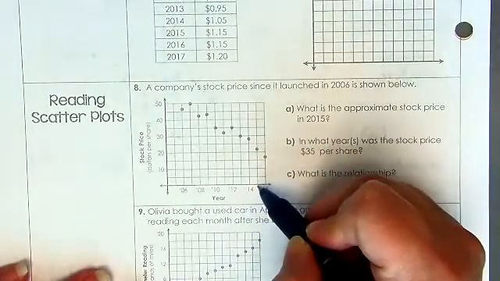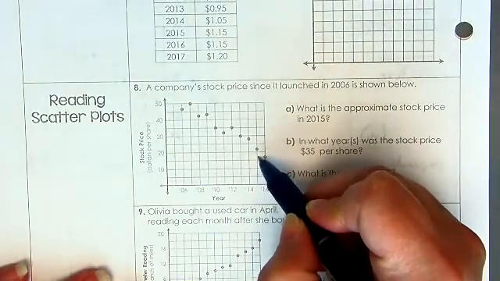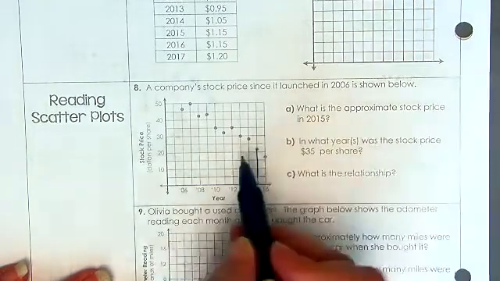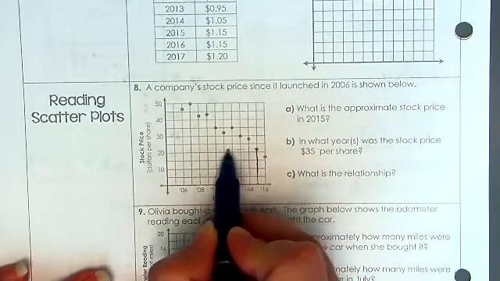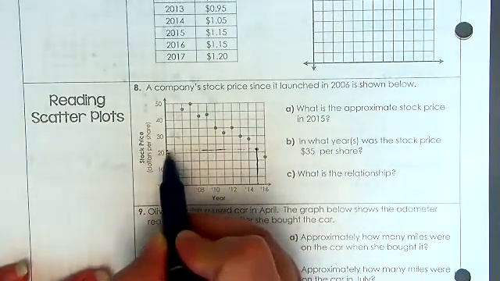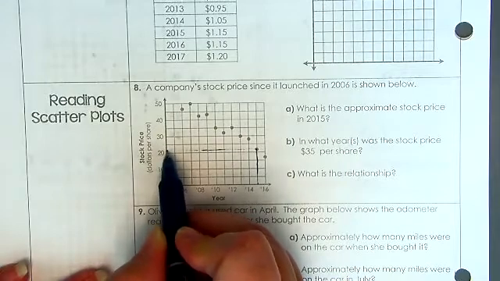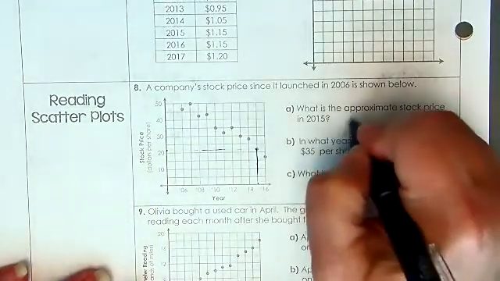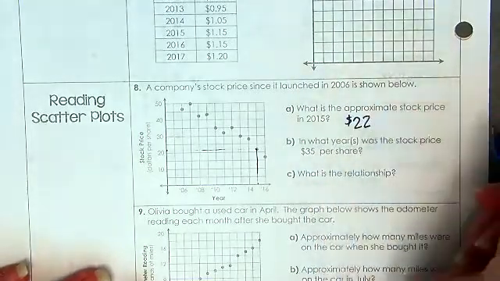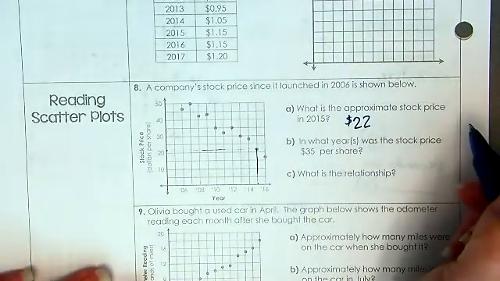Well, years are down here. So 2015, I'm going to go up and look about what that is. So I'm going to go up to here and then go over to about, where is that? So that's 20, that's 25. So I would say that's 21, 22. We'll say that's 22. I do understand that these are approximate answers. You couldn't write down 25 because I know it's not 25.